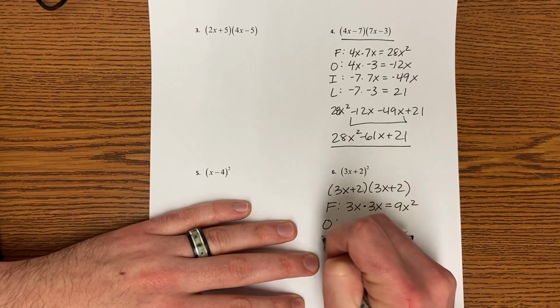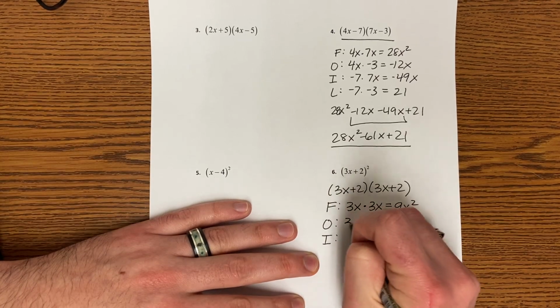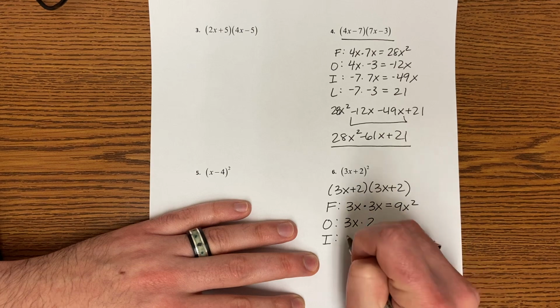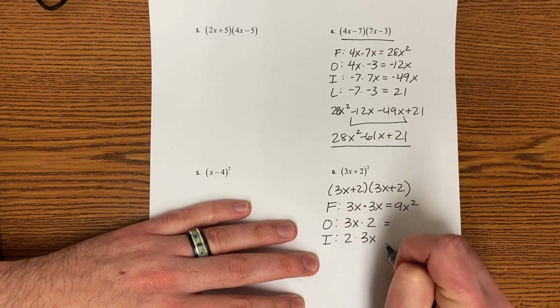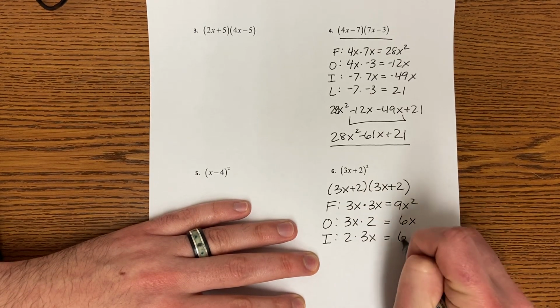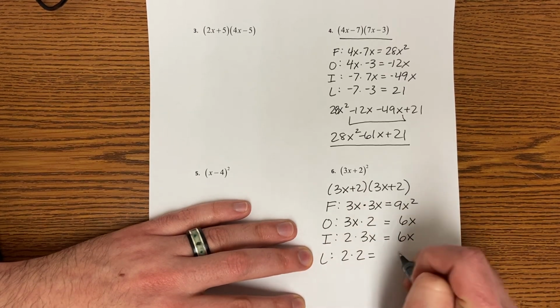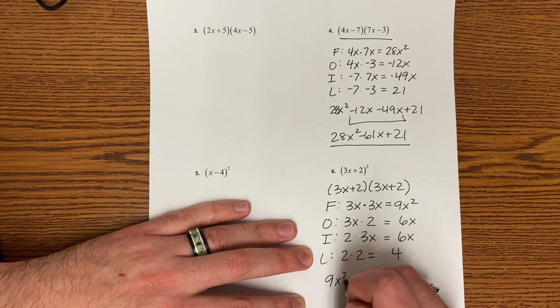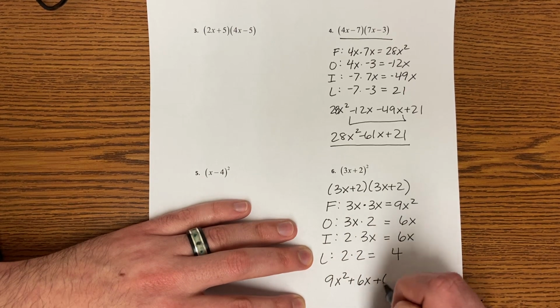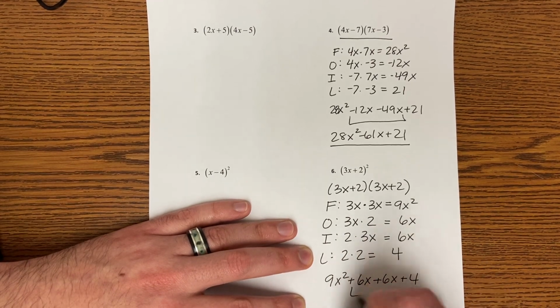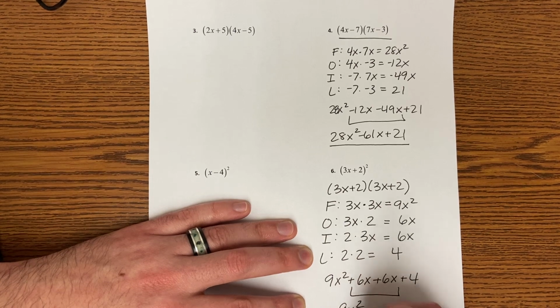The outer and the inner will also end up being the same. One is 3x times 2. The other one is 2 times 3x. So it gets you 6x and 6x. And then finally last, in this case, is 2 times 2, which is 4. So you get 9x squared plus 6x plus 6x plus 4. And again, you combine your middle terms, 9x squared plus 12x plus 4.